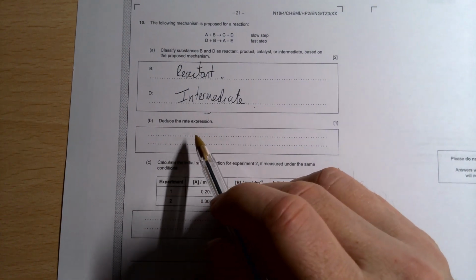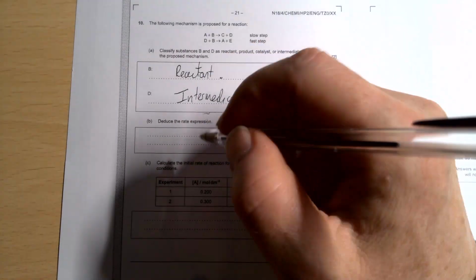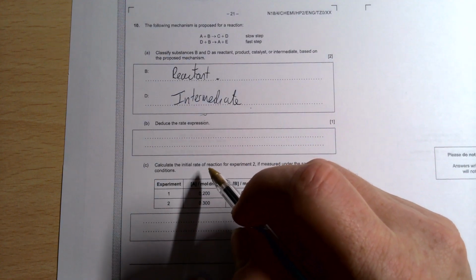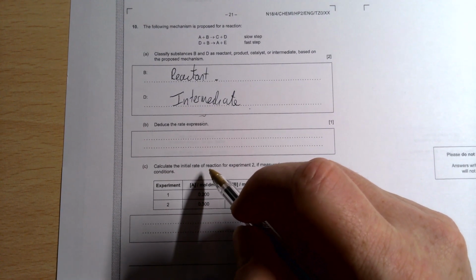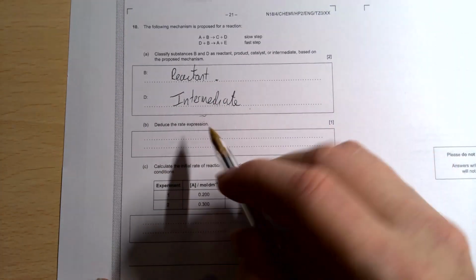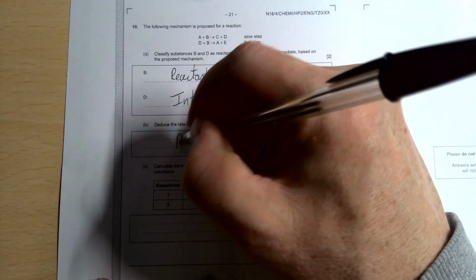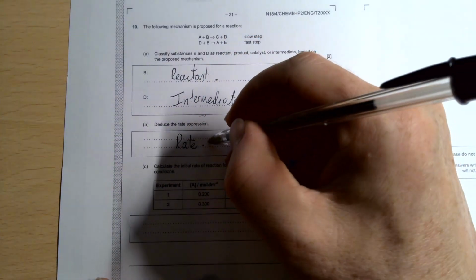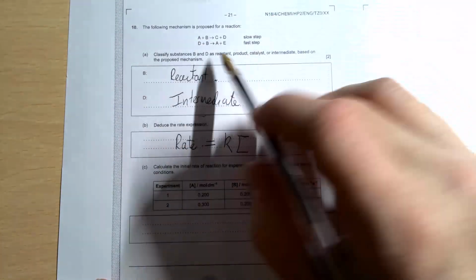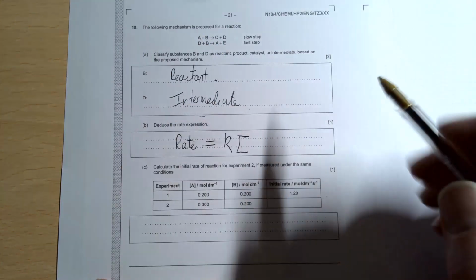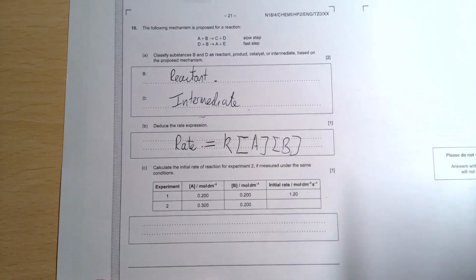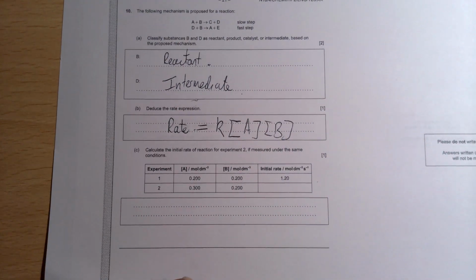Now the rate expression involves the substances which are involved in the slow step or before the slow step of a reaction, raised to the appropriate power, depending on how many there are in the slow step or before it. The slow step is the first step, which makes it nice and easy. And by the way, in a rate expression you must say rate is equal to, then give a rate constant, and then the concentrations raised to the power of how many there are in that slow step. For each of those, it's 1. So that is how you would do that rate expression.